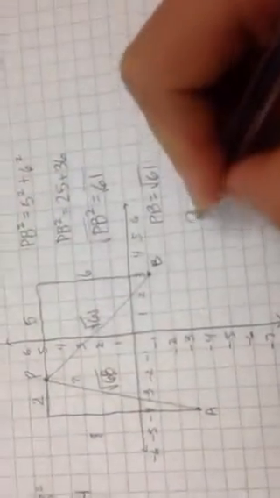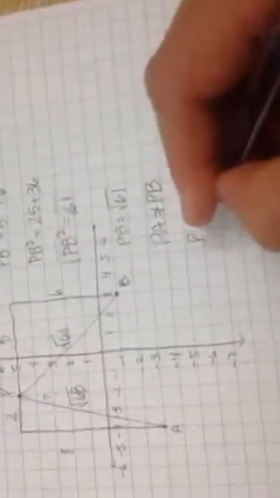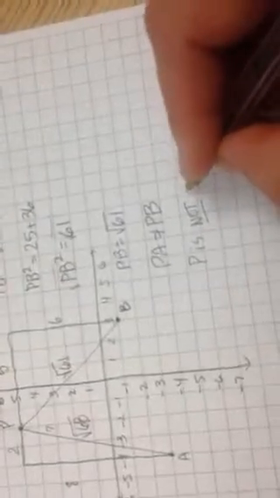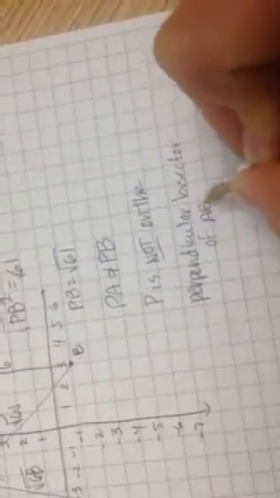Therefore, PA does not equal PB. So P is not on the perpendicular bisector of segment AB.